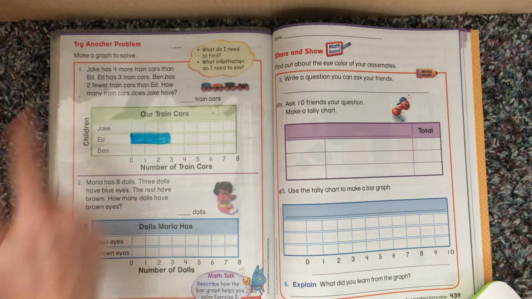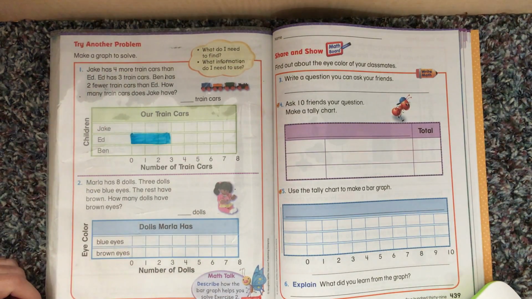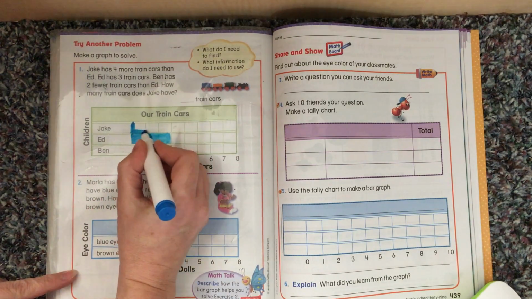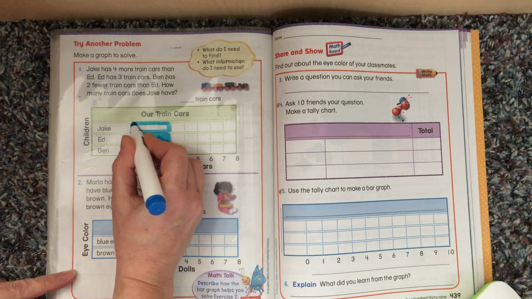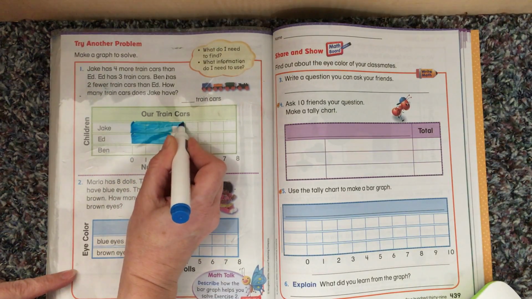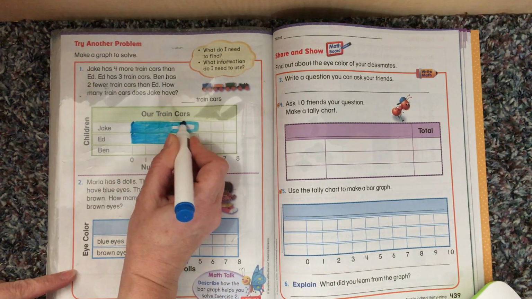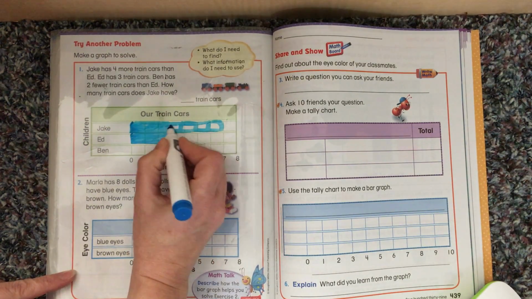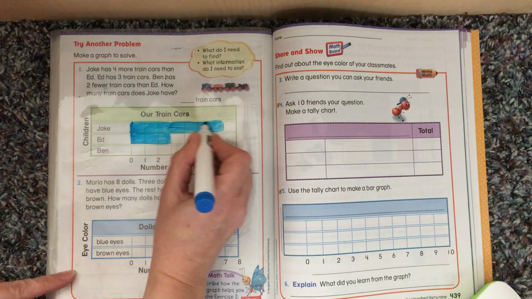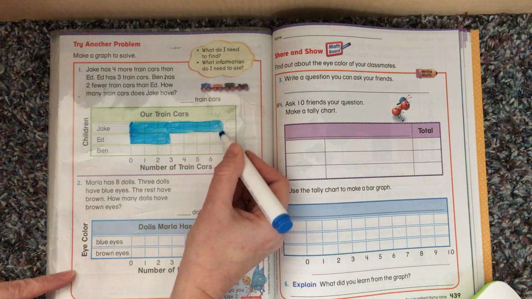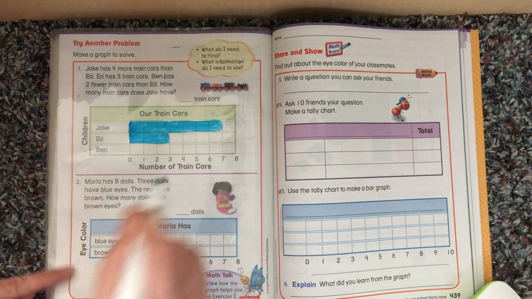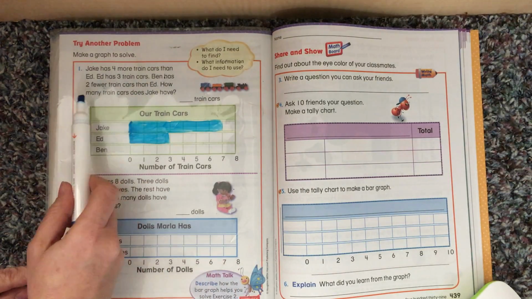Now let's go back and look at this. Jake has 4 more train cars than Ed. So he has as many as Ed does, plus 4 more. So he's got everything Ed has, plus 1, 2, 3, 4 more. How many is that? Jake has how many train cars? 7. Let's keep reading. Ed has 3.